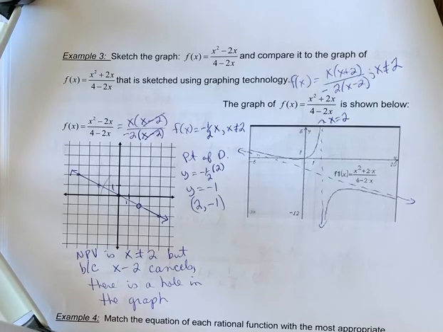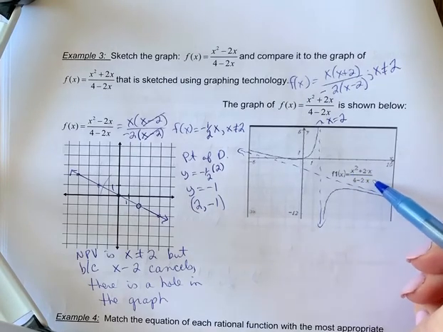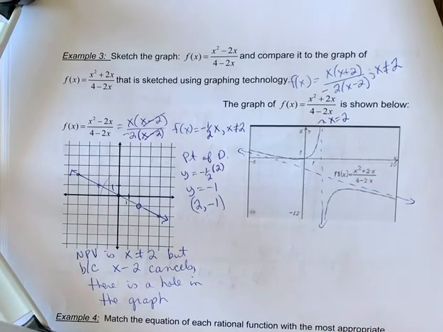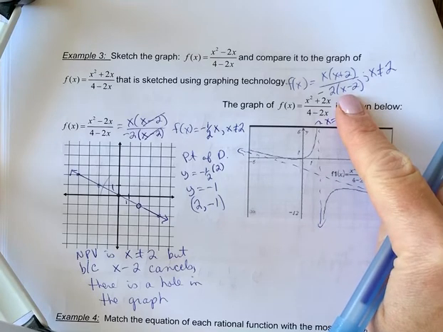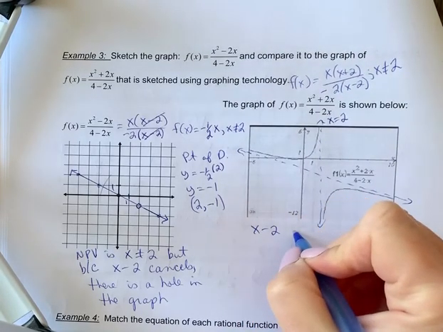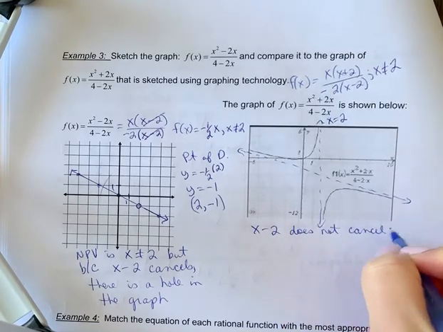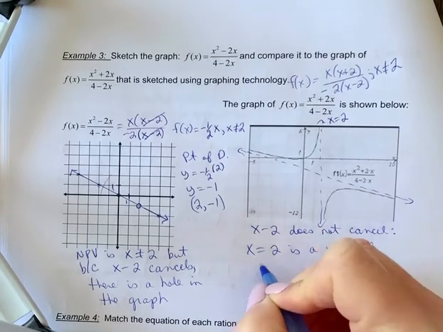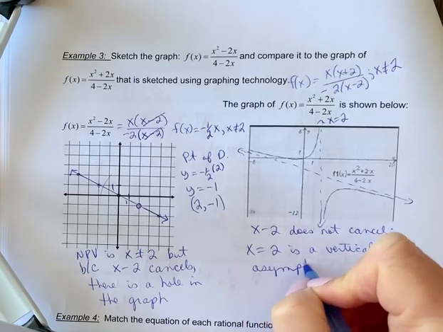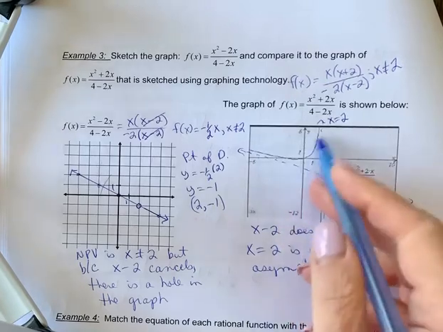I don't need to label it. I'm just showing you that. If I was to find it, I would do synthetic division and we would get that tail end of the equation, and that would be the asymptote here. So why is there an asymptote instead? Because in your equation, your x minus 2 does not cancel. So x minus 2 does not cancel. Therefore, x equals 2 is a vertical asymptote. Okay, so it's a vertical asymptote. It's not a hole in the graph. Okay, and as I mentioned, there's no horizontal asymptote.